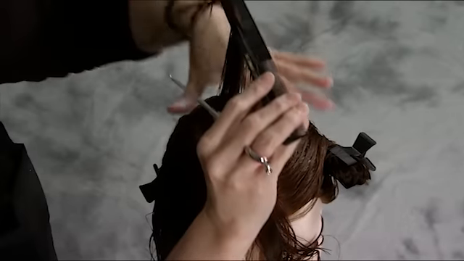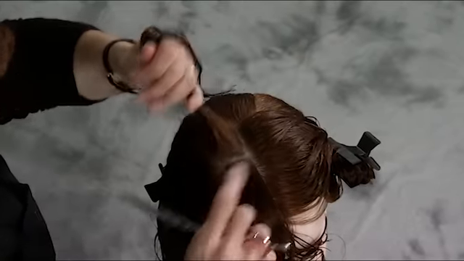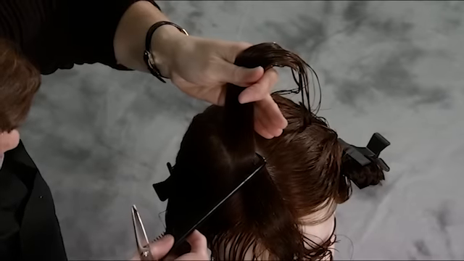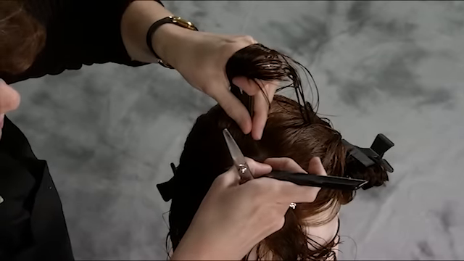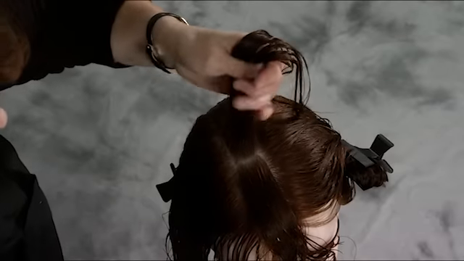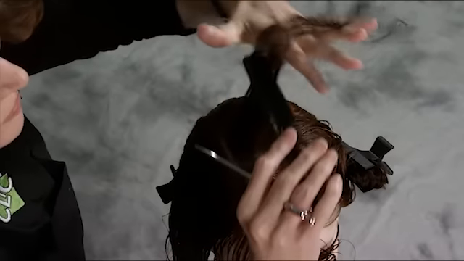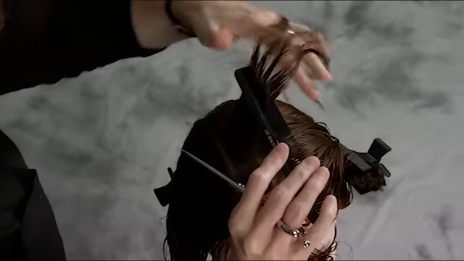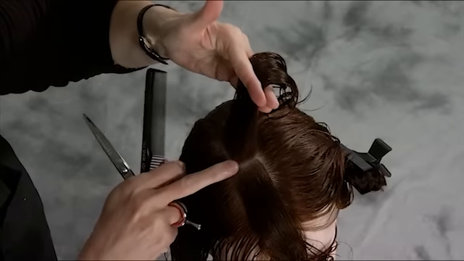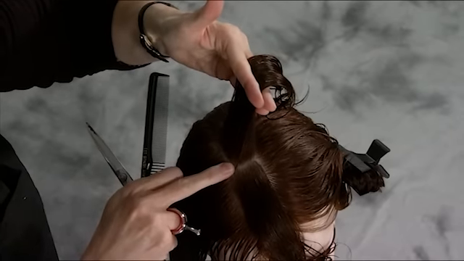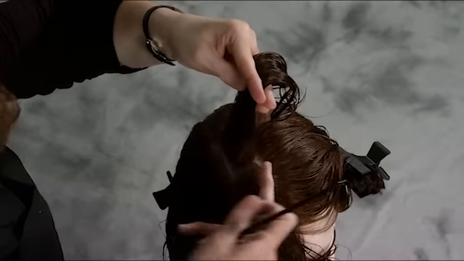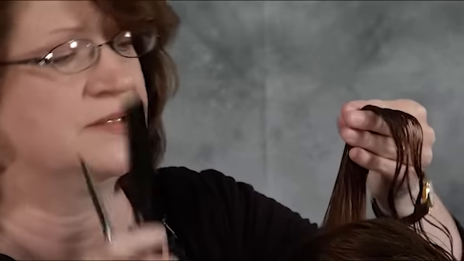The most important thing here is your combing. So make sure that when you keep adding hair to be cut to your guide hair, you make sure that you're combing nice and smooth. This hair that I'm bringing up is combed to the guide hair, which is held at the 90 degree.